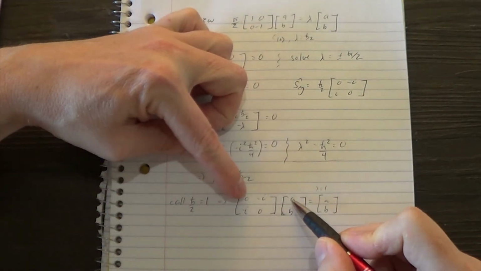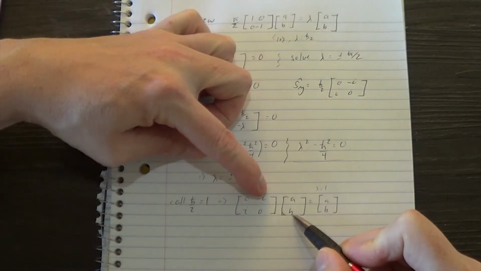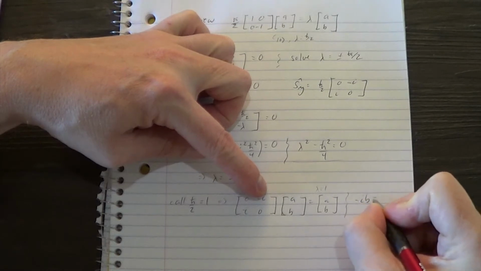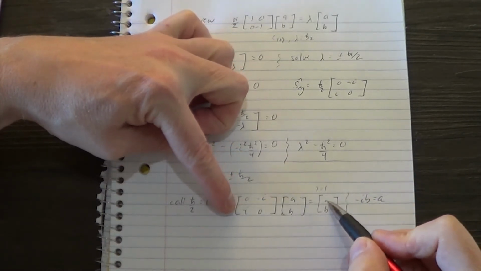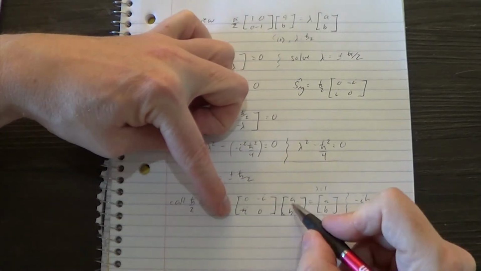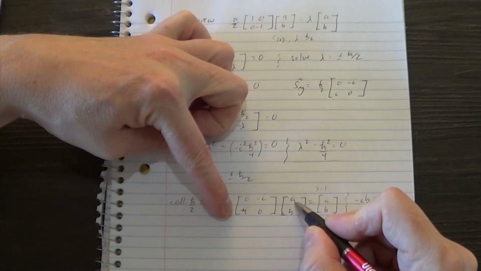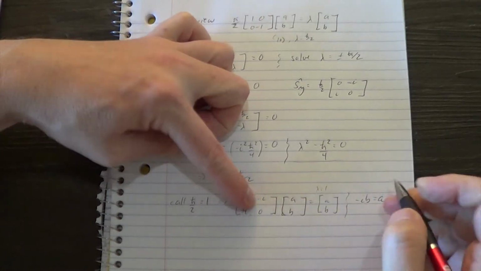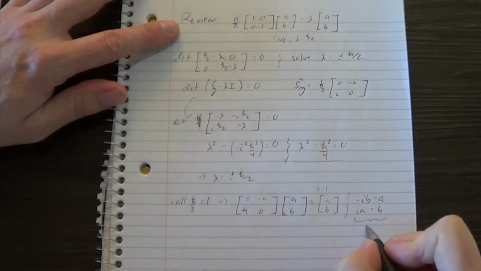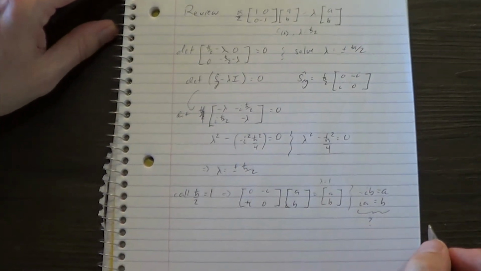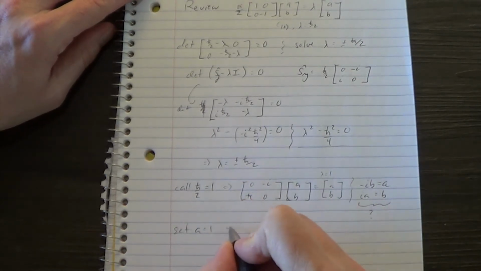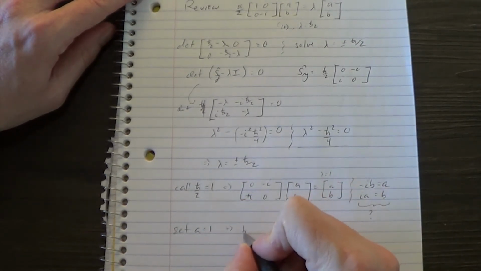Let's see. 0 times A minus IB has got to equal A. Now that's kind of weird, isn't it? But let's just write it down and see where we go from there. Then I've got minus, that's plus, sorry, IA plus 0 times B is equal to B. So IA is equal to B. Now what does this do? Figuring out eigenvectors is a little bit of an art form. Let's set A equal to 1, and therefore, no matter which one of these you look at, B is equal to I.